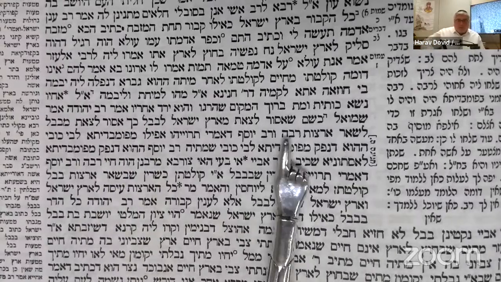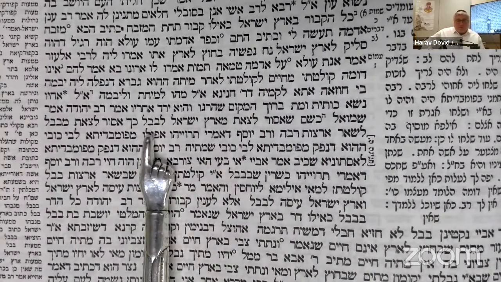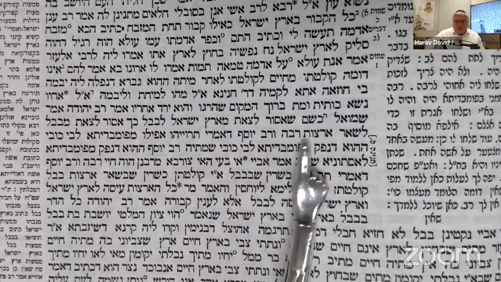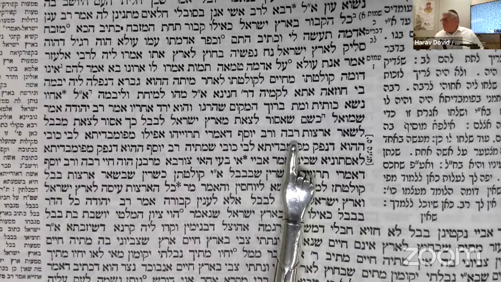Just like it's also forbidden to go from Eretz Yisrael to Bavel, so too it's forbidden to go from Bavel to other lands. Bavel is also a Makom Torah. So you're not allowed to go from Bavel to other lands.